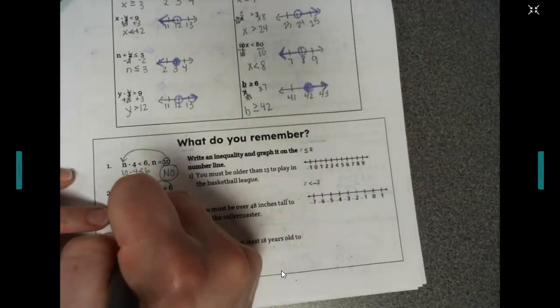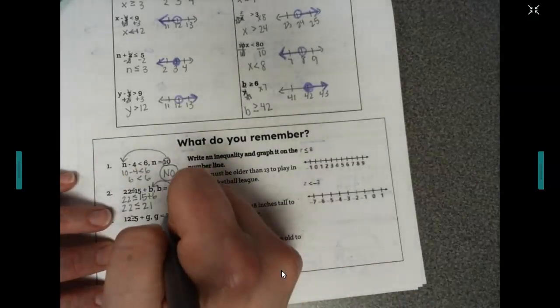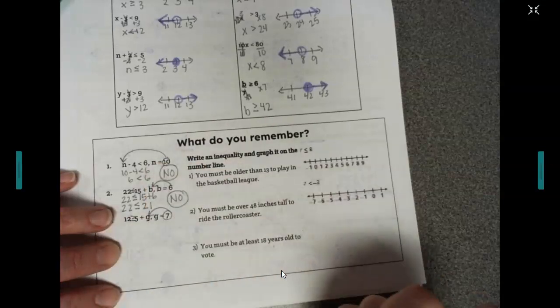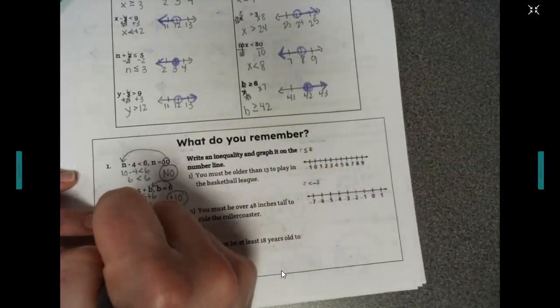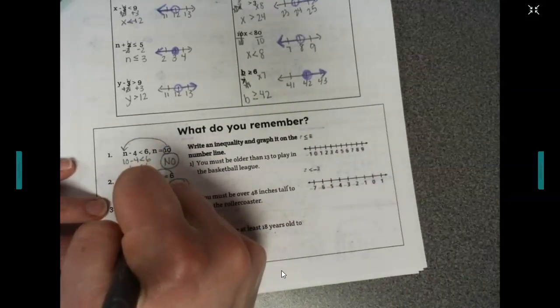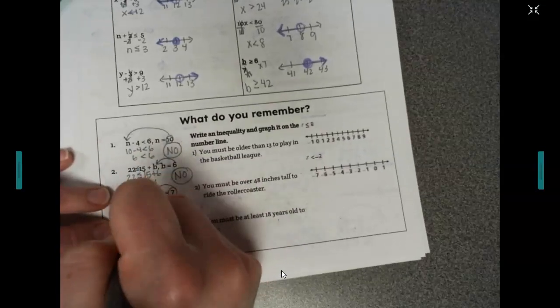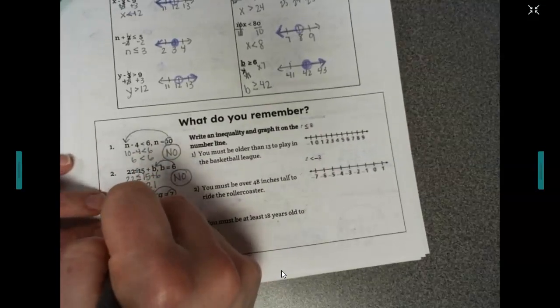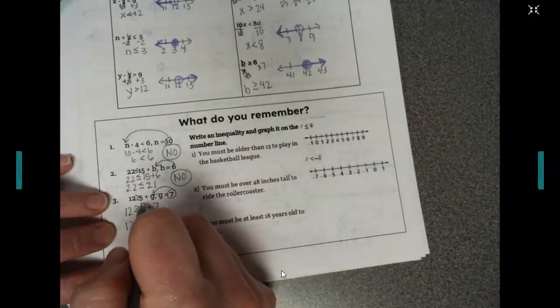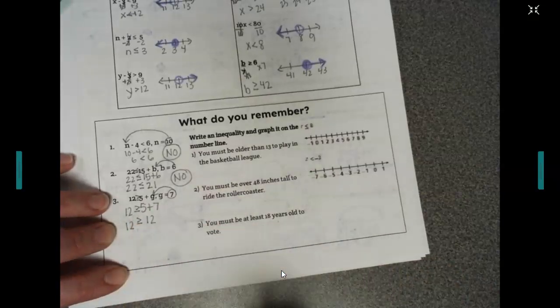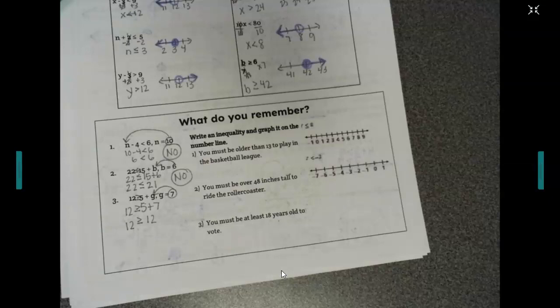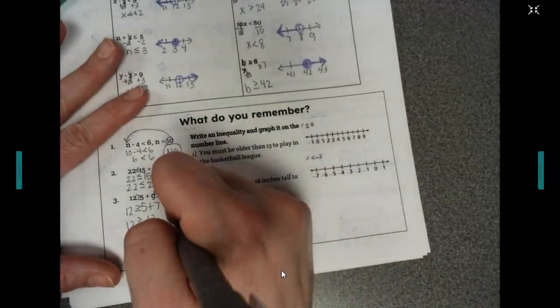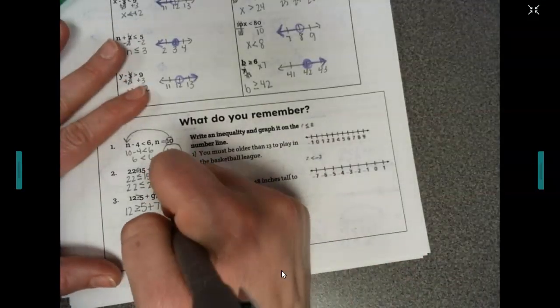On this one, we're going to put a greater than or equal to sign. 7 is going in for G. So 12 is greater than or equal to 5 plus 7. 5 plus 7: 7, 8, 9, 10, 11, 12. So if we look at this one, 12, is it greater than or equal to 12? Yes, it is because it is equal to.